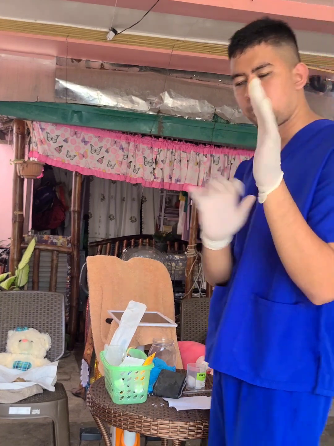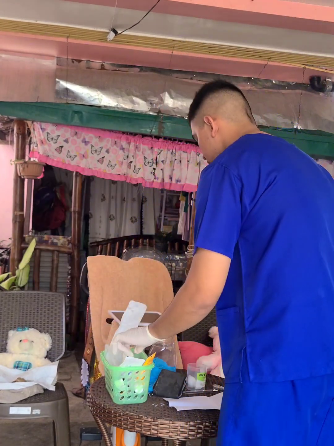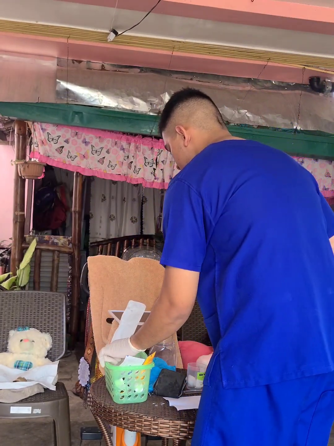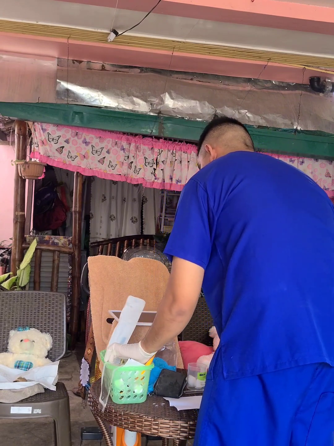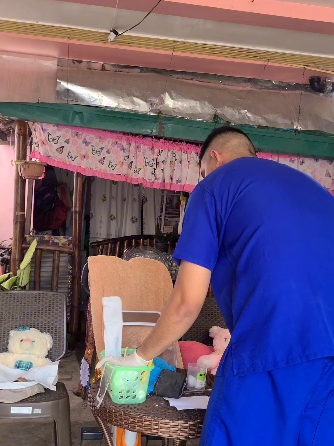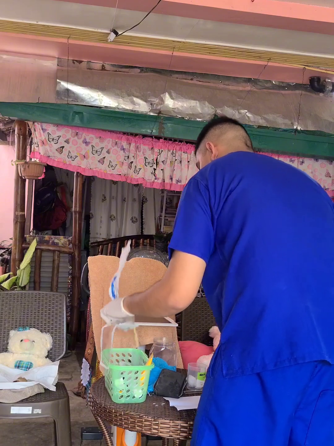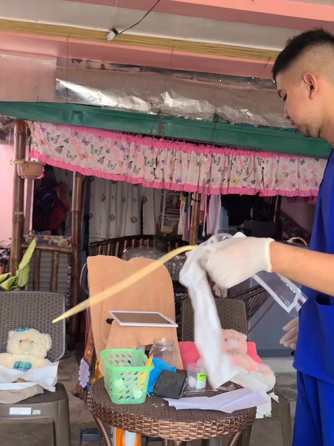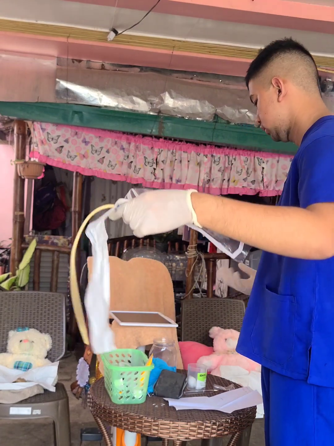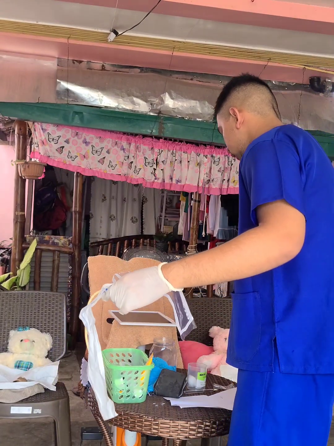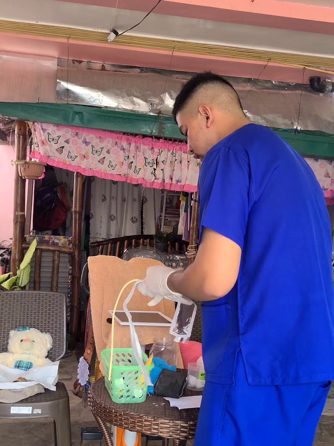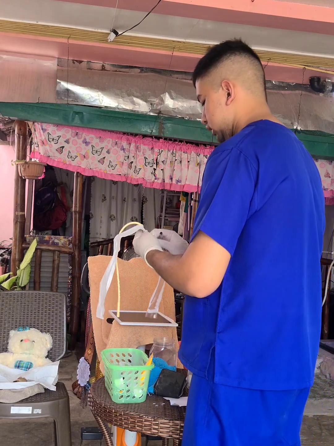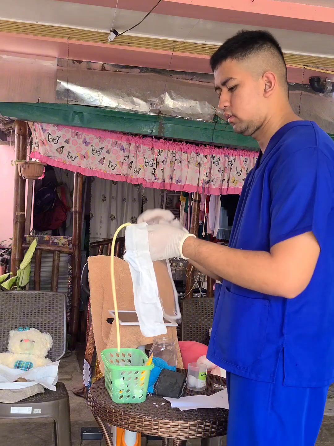So now we've put on our gloves, we're going to unseal the catheter without touching it at first, the packaging. Then we're going to put on the syringe with our dominant hand, which is the sterile part.